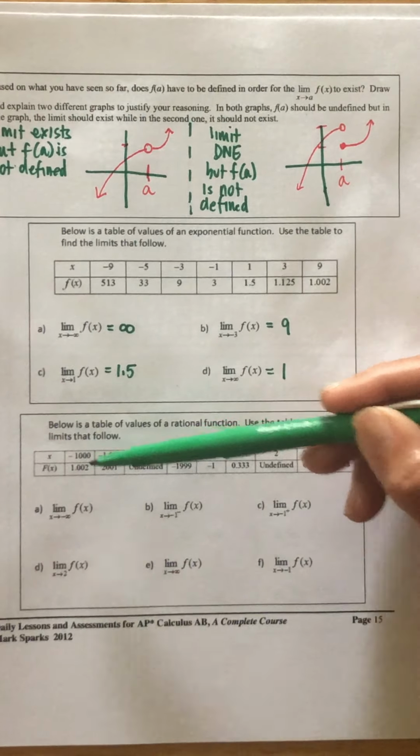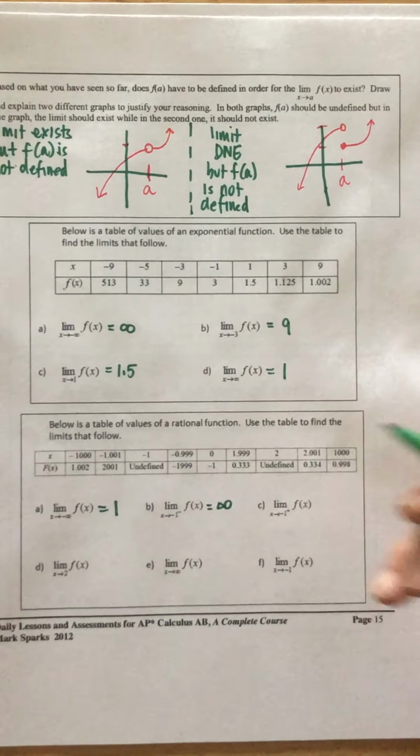All right, let's take a look as x approaches -1 from the left. Now, this is important because at -1, it's undefined. So as we're coming in from the left, it looks like it's going from 1 to 2000. So it looks like it's doing a steep jump here. So I'm going to say this guy is headed towards positive infinity.